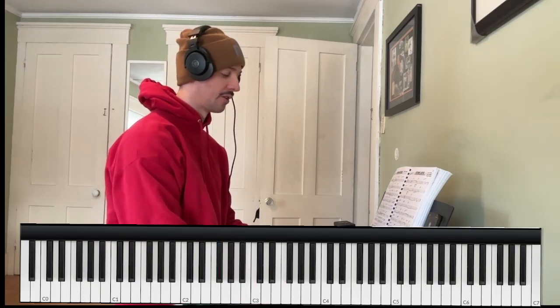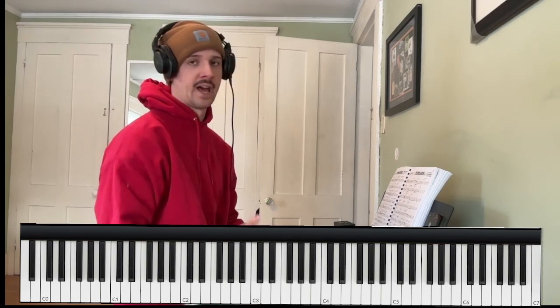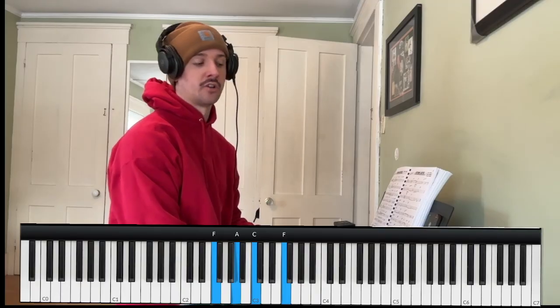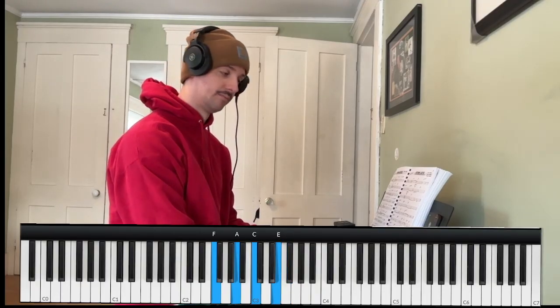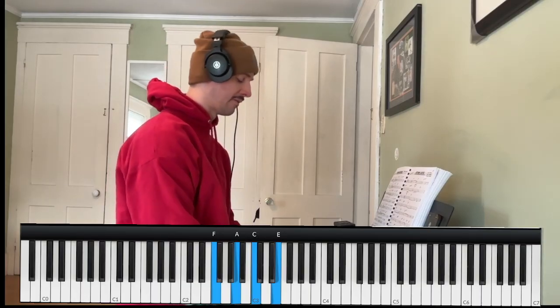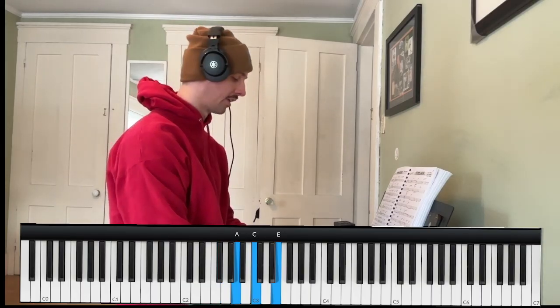We can find any major seventh chord by just looking for the root. So we're looking to play an F major 7 in this case. Here's the root, and we just go down a half step. That's how you can find any major seventh chord pretty quickly, right?